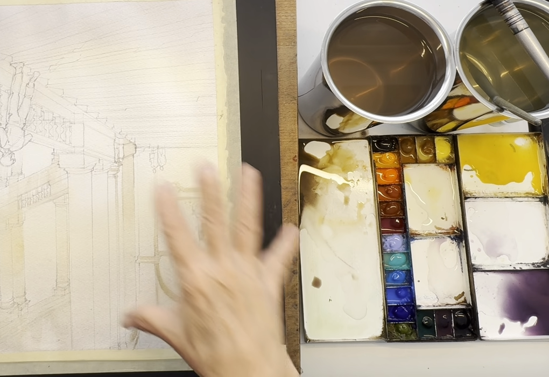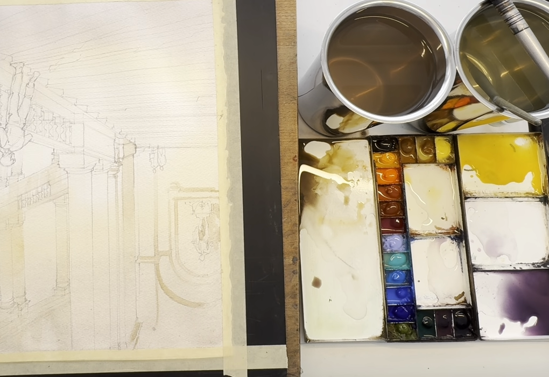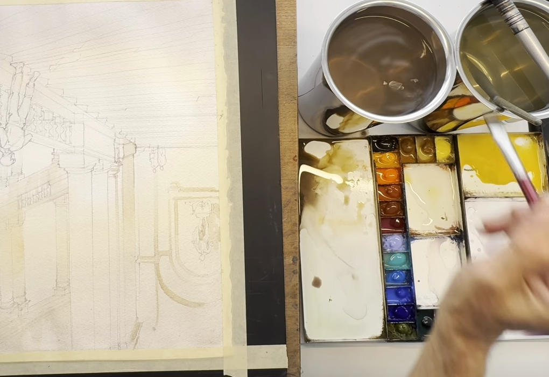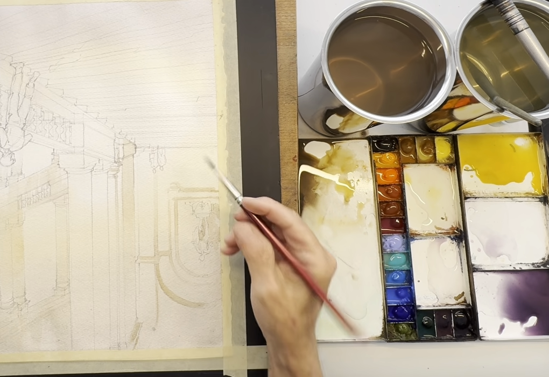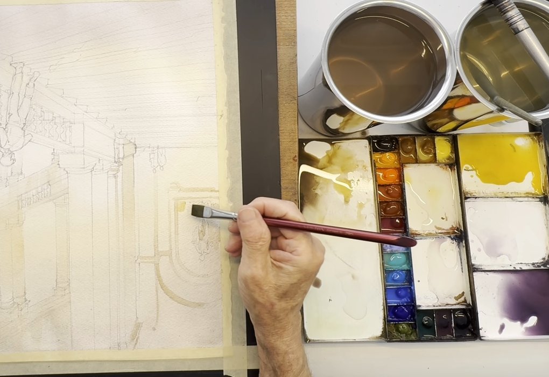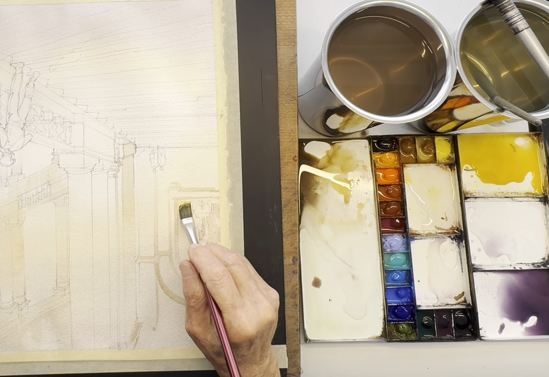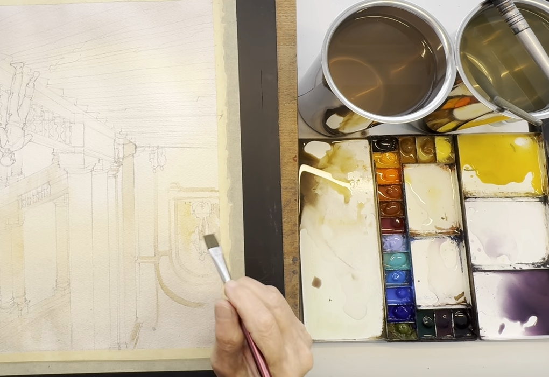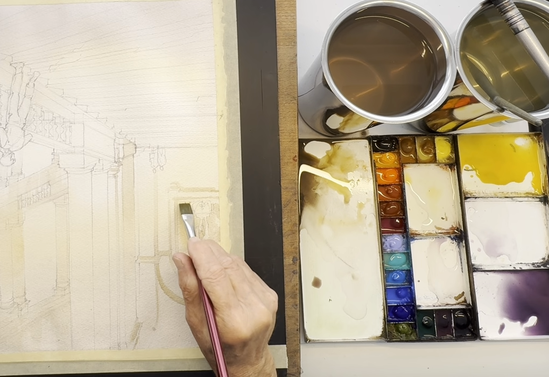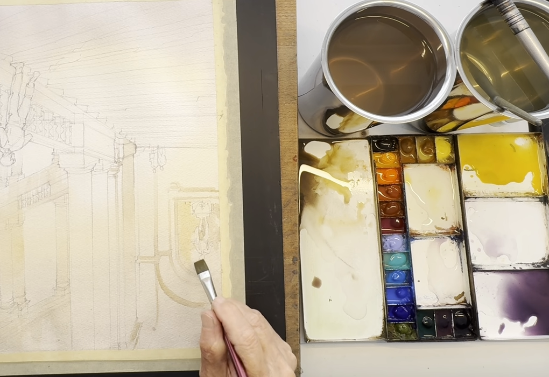So here, I'm just trying to hint at details. I'm not trying to render or be overly specific, but I just want to hint at what's going on back here, really as a way to just animate the space a bit and introduce some overall mid-tone.